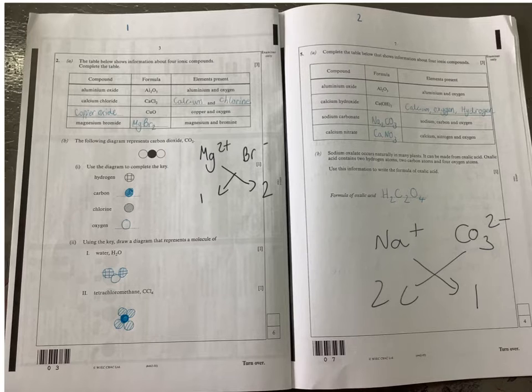Same thing then for calcium nitrate. They've both got the same charges, so it's exactly the same. This question then left out, and I don't really know why. Oleic acid contains 2 hydrogens, 2 carbons and 4 oxygens. All you've got to do is write the chemical formula out properly, so the numbers are at the bottom.